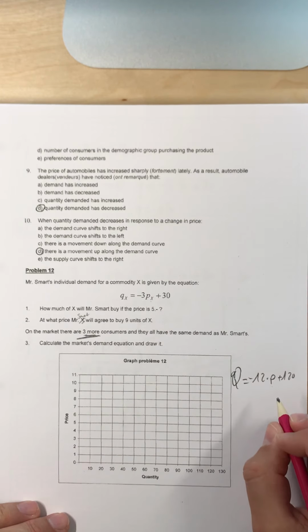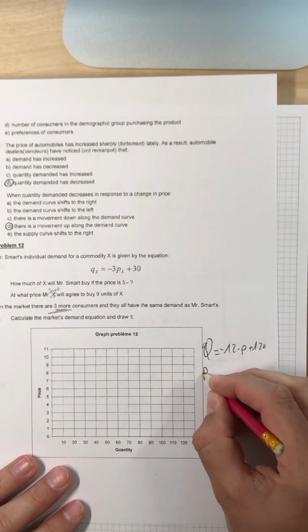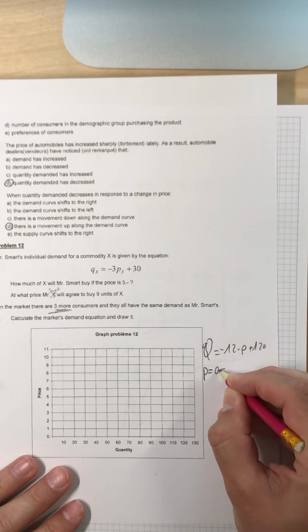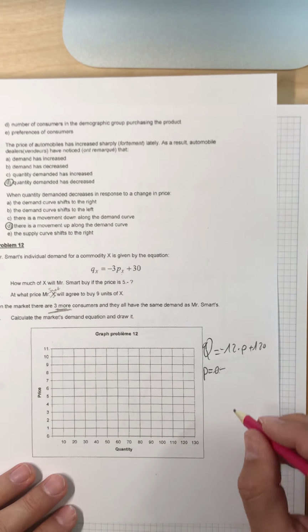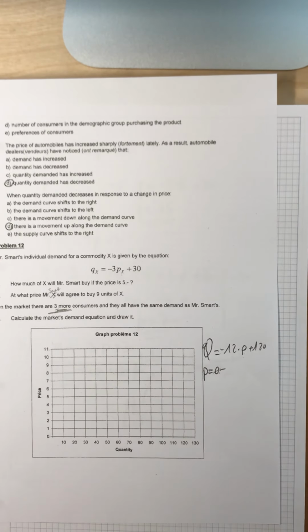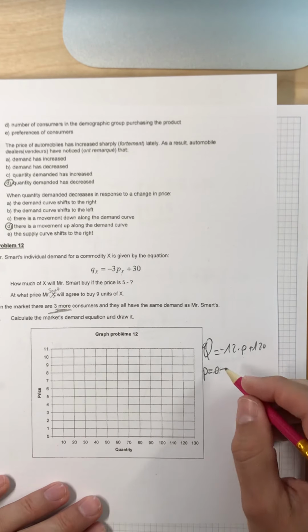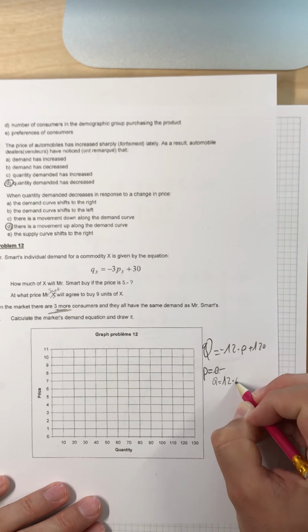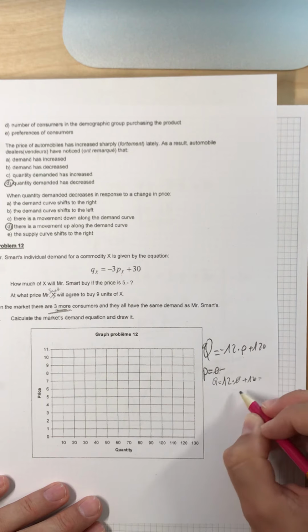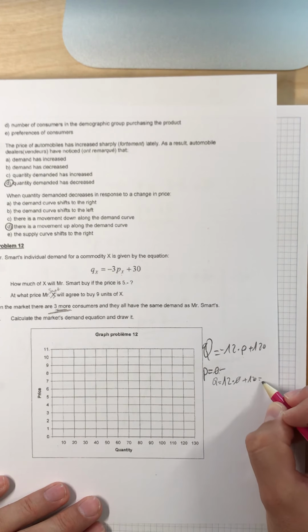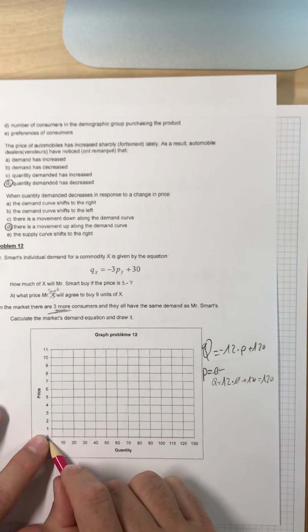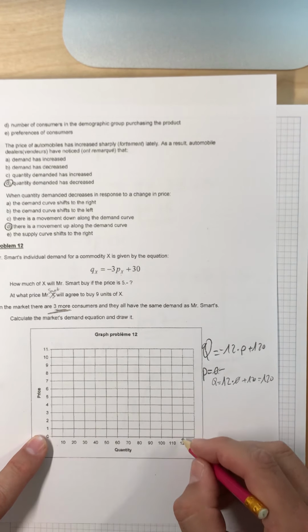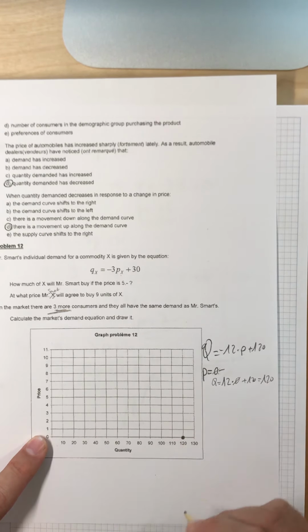My advice is to really start with the easiest, which is 0. If the price is 0, in other words, if the good is free, how many units are they going to buy? Just replace in your equation Q is equal to minus 12 times 0 plus 120. So 12 times 0 is equal to 0 plus 120, so 120. If the price is 0, the quantity would be 120.